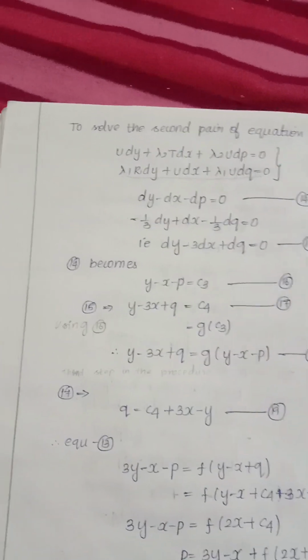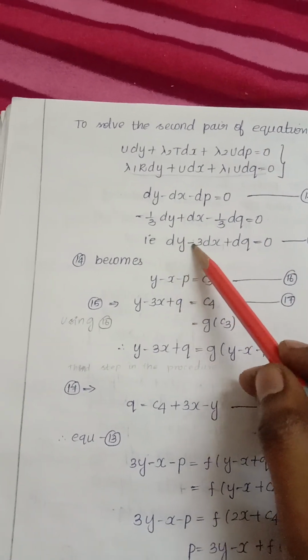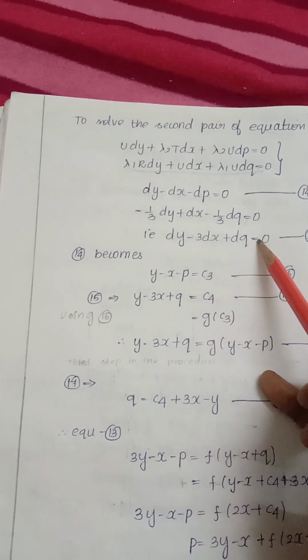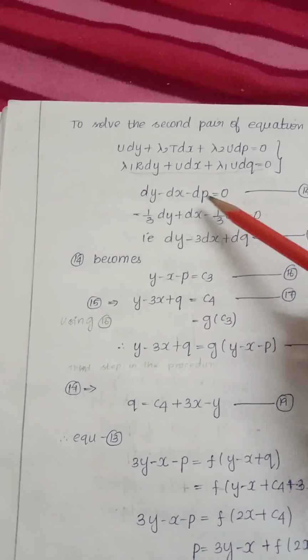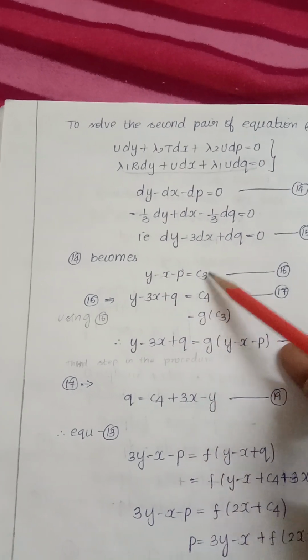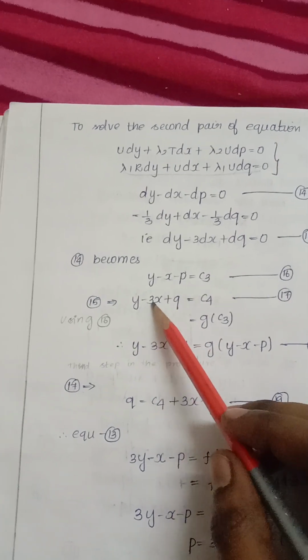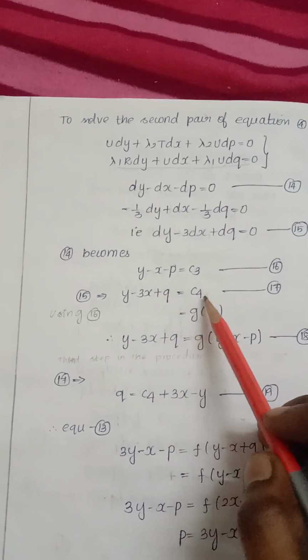If we multiply the 3 on both sides, we get dy minus 3 dx plus dq equal to 0, and our 14th equation will become, if we integrate, y minus x minus p equal to c3, and the 15th equation will become y minus 3x plus q equal to c4.